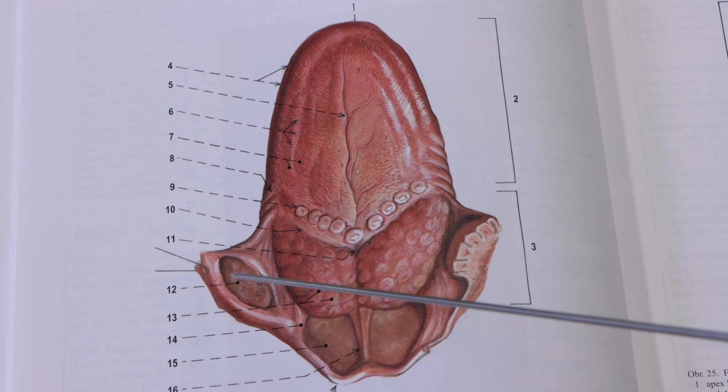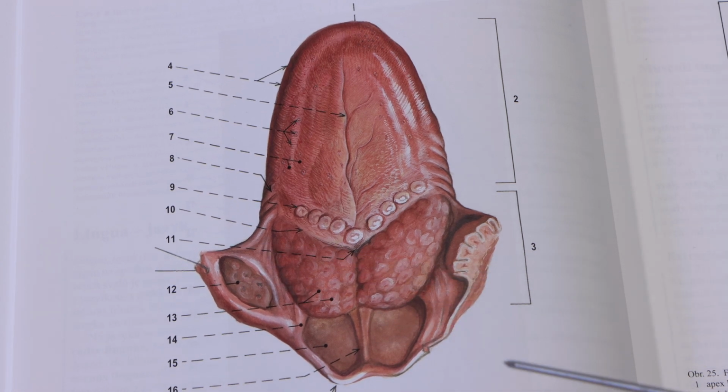So the lingual tonsil, palatine tonsil, tubal tonsil, and pharyngeal tonsil are part of the respiratory system.